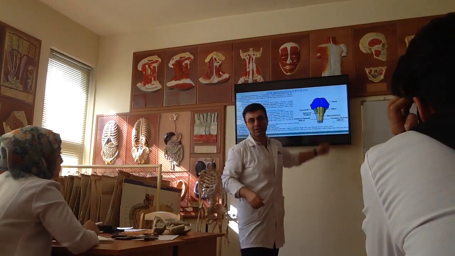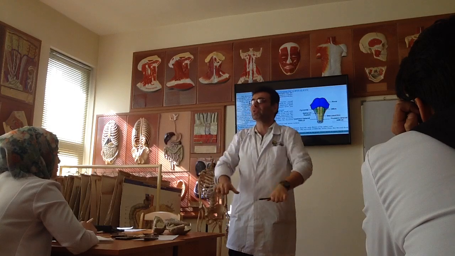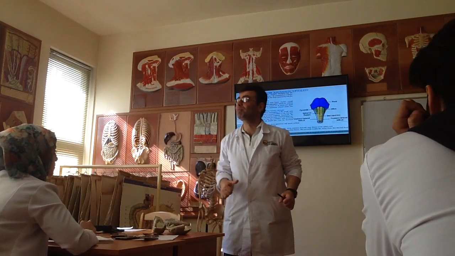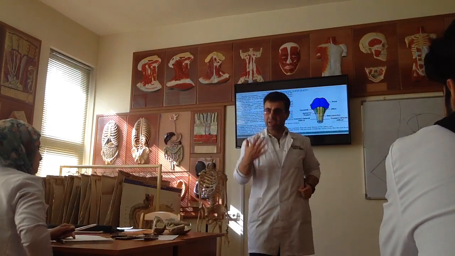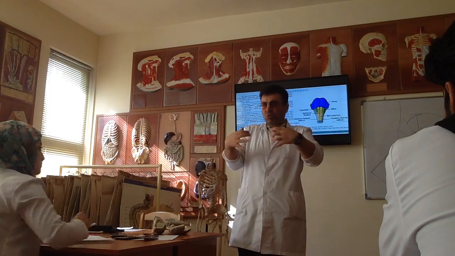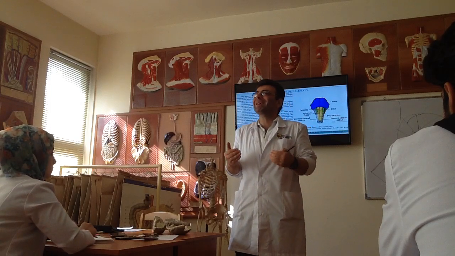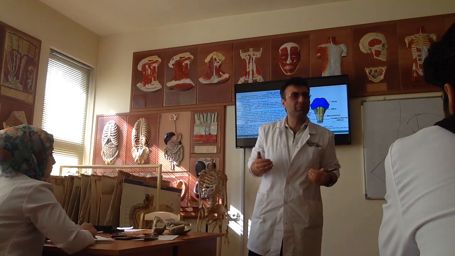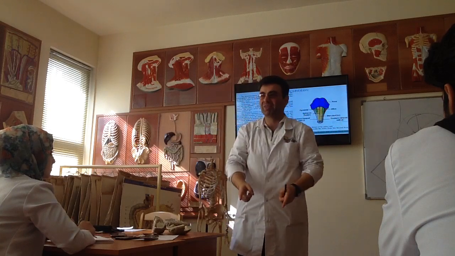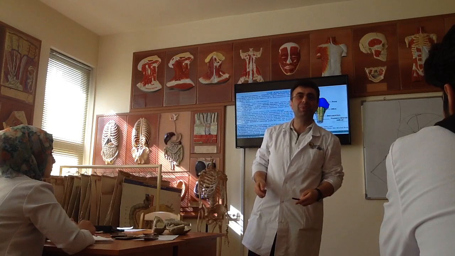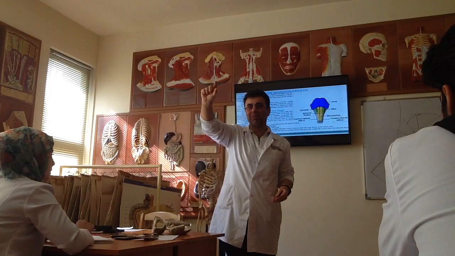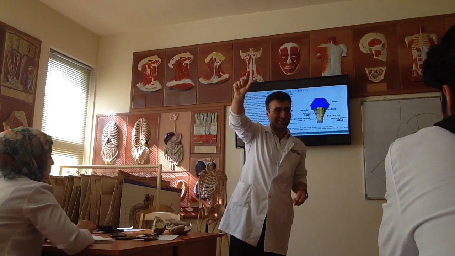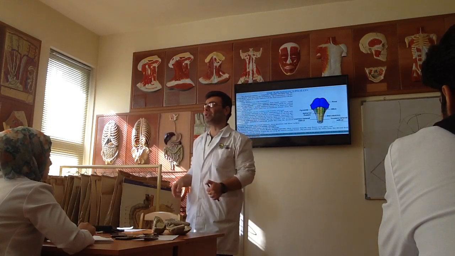And inside of these pyramids we have descending corticospinal pathways, which we call pyramidal pathways or pyramidal tract. I want to remind you that it starts from the 5th layer of the cortex, with big pyramidal cells, or Betz cells, you remember.